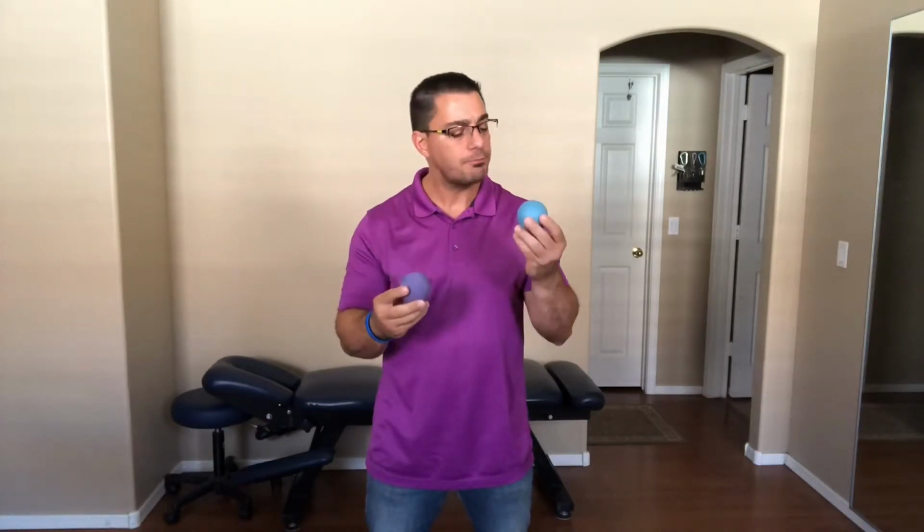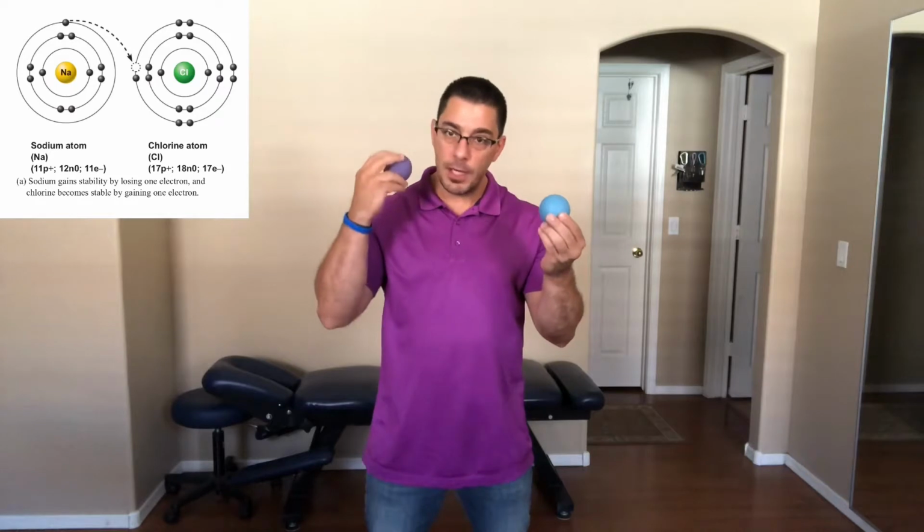So you're going to have, let's say, sodium and chloride. Okay? Sodium in its outer shell has 1 electron and chloride has 7. So these are a perfect match for each other. Sodium can actually donate its 1 electron to chloride, and then they both have 8 in their outer shell, creating this ionic bond. Okay? That's really all I want to say about ionic bonding.